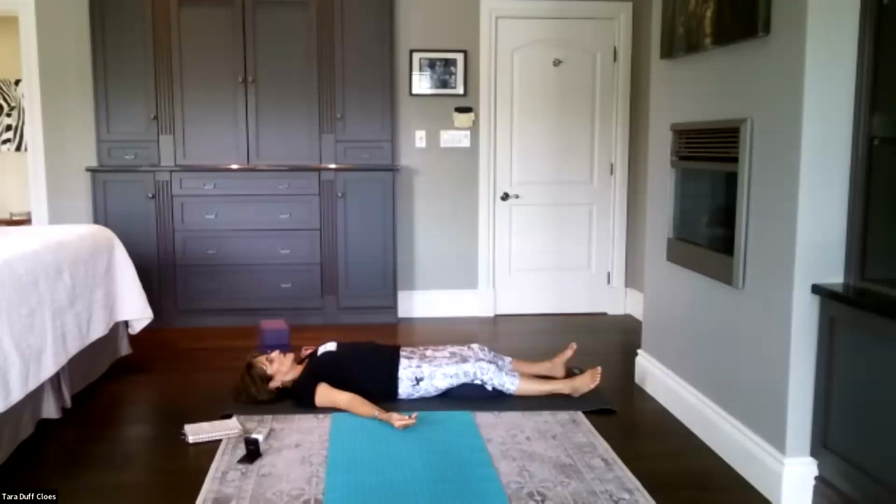Moving up to our communication center in the throat. The sound is hum, and the color is blue. This is where we communicate efficiently or inefficiently. The throat is open or it is closed. Let's set an intention that our hum sound and the color blue will open our communication center. Breath in.